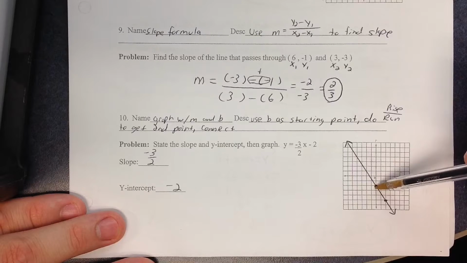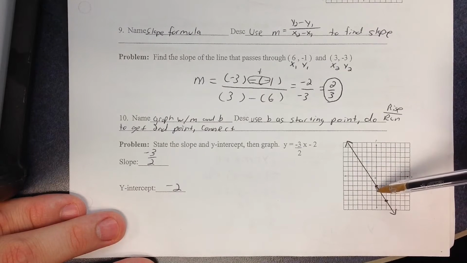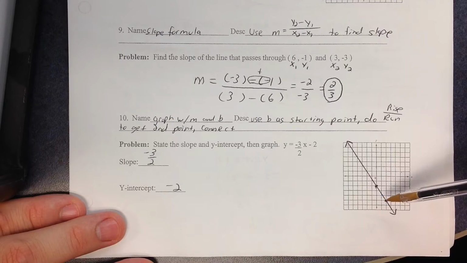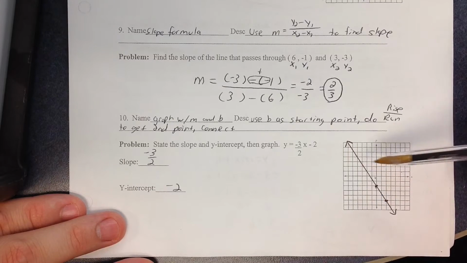The slope is negative 3 over 2. So again, that's rise over run. If I rise negative 3, that means I go down 3. And if I run positive 2, I go right 2. And that gives me my other point.